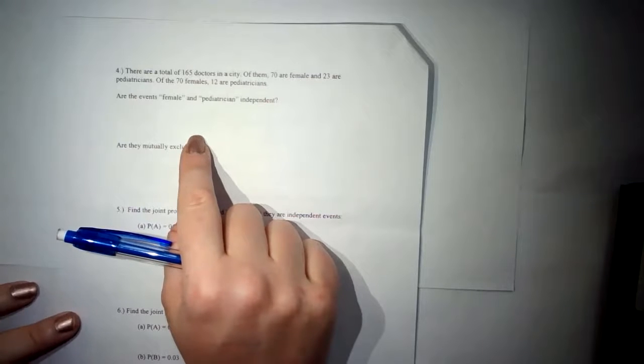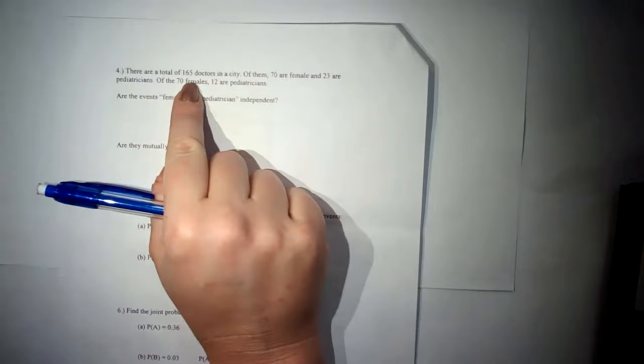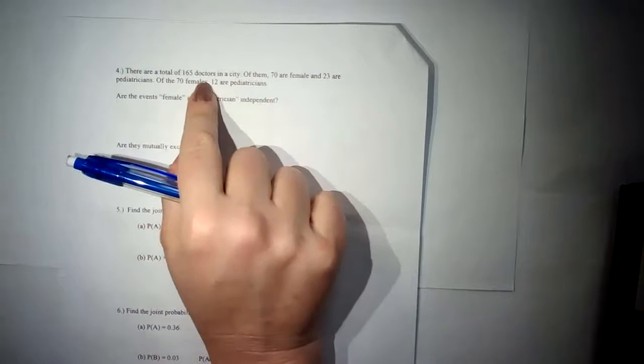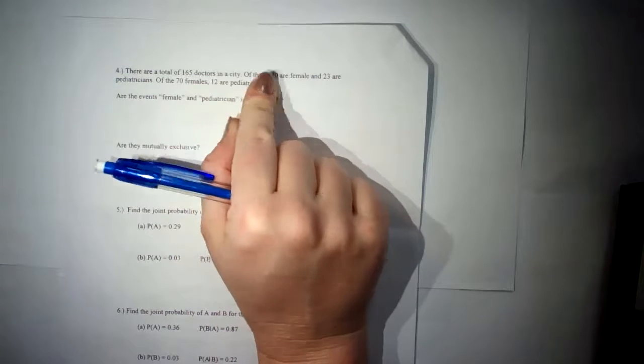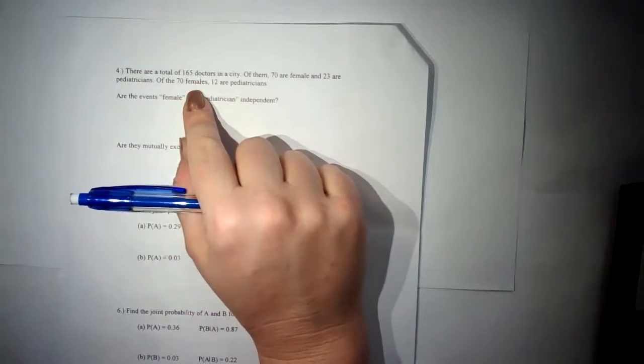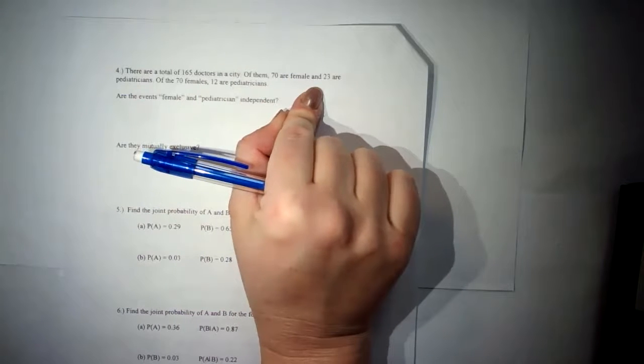Okay, this is tricky. All right, there's a total of 165 doctors in a city. We got that. Of the 165, 70 are female. Of the 165, 23 are pediatricians. Everybody got that?